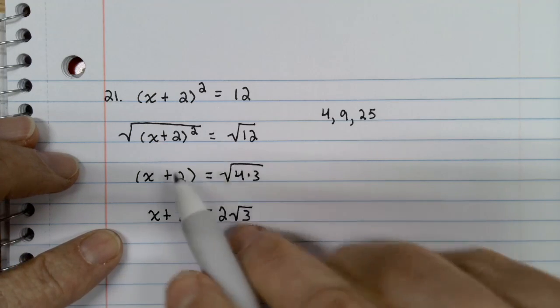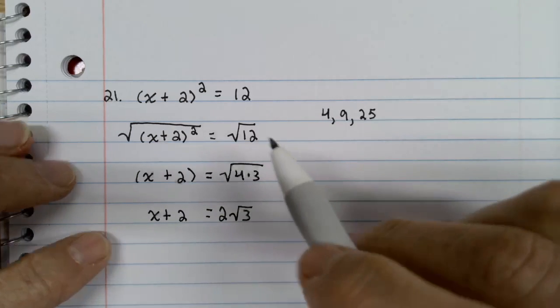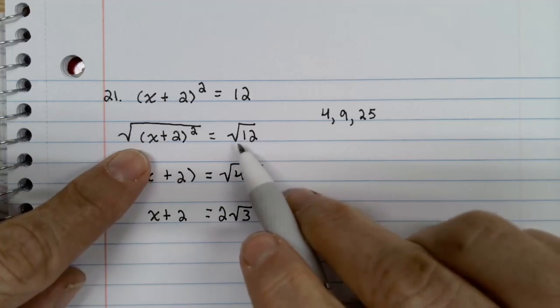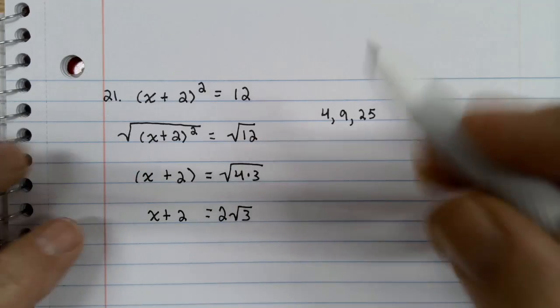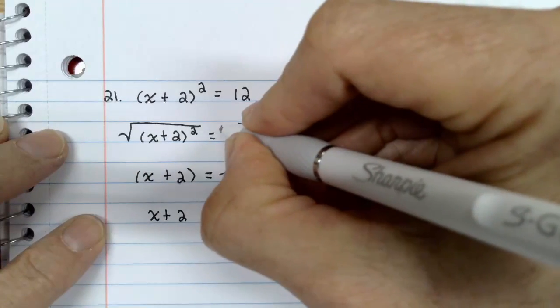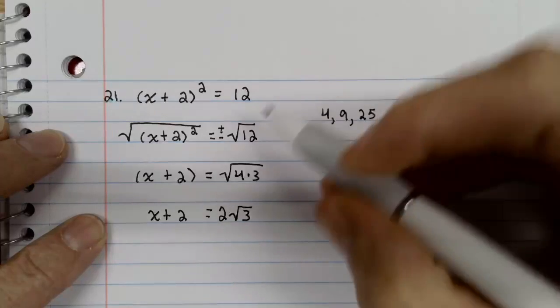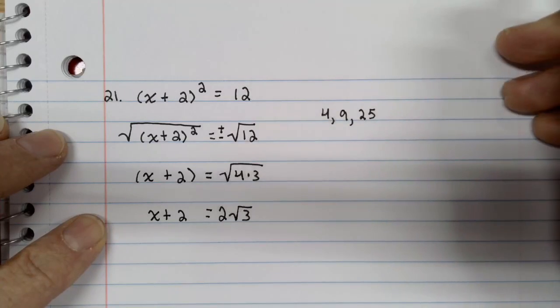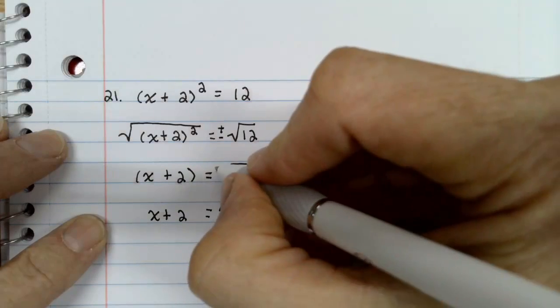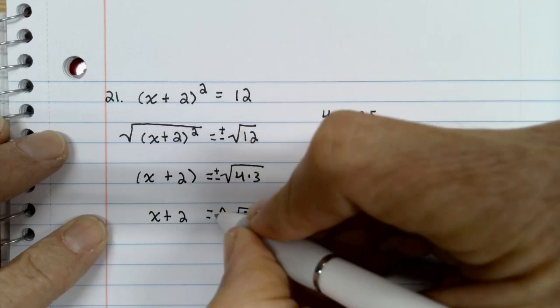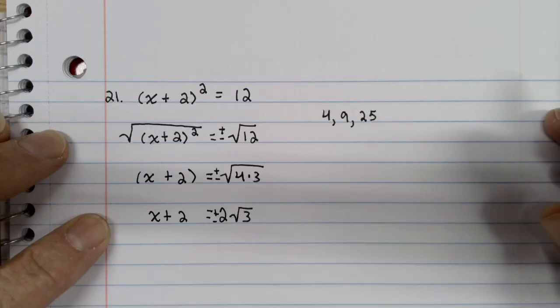Oh, one thing I did forget to do. When you take the square root, you end up with a plus or minus. How could I forget? We have to make sure that we get that plus or minus in there. And so this would be plus or minus. And this would be plus or minus. We have to remember the plus or minus.